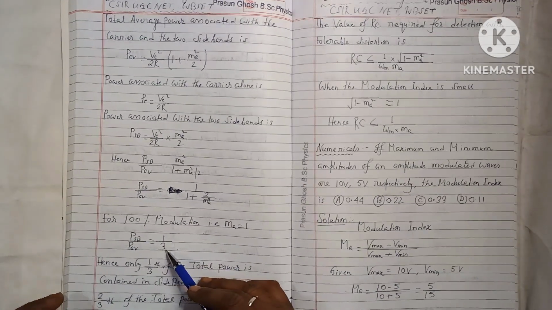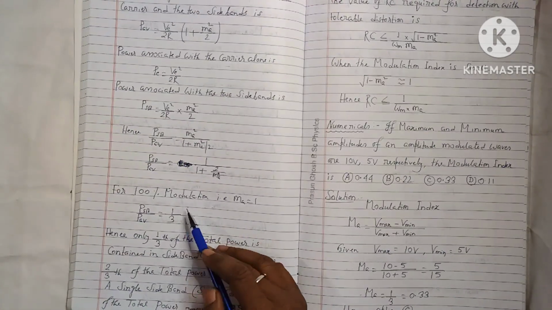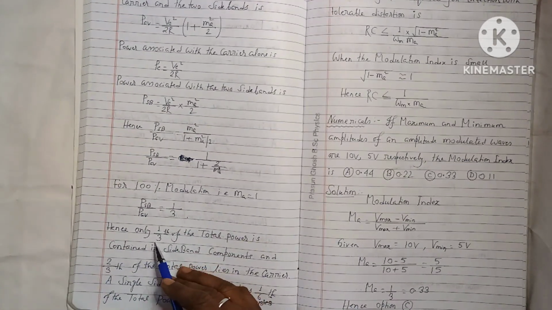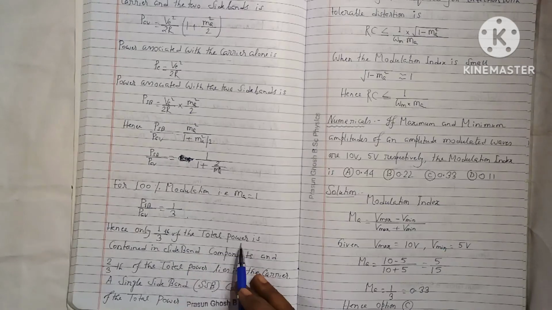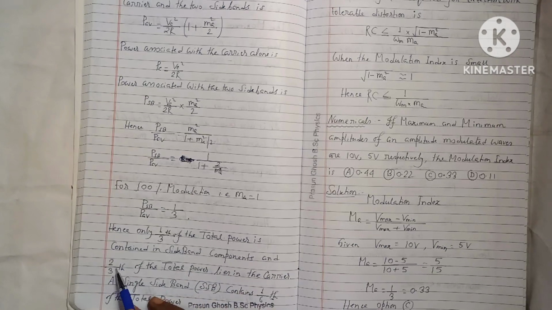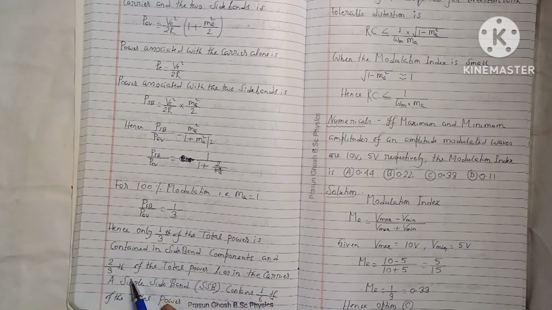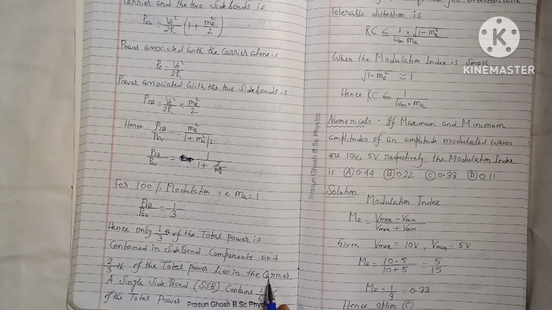So for 100% modulation, Ma equal to 1, we get 1/3. Hence only 1/3 of the total power is contained in the sideband components, and 2/3, that is 1 minus 1/3, lies in the carrier.